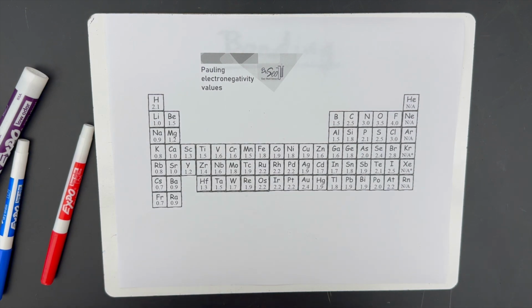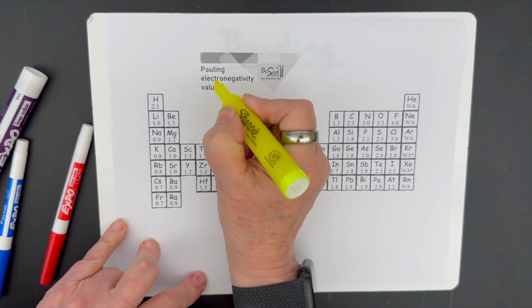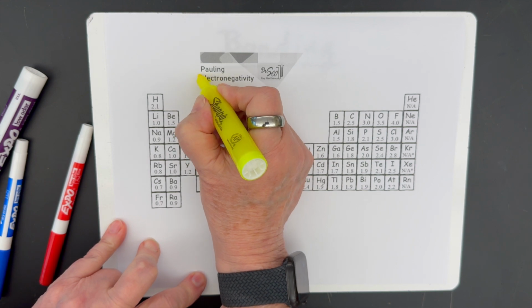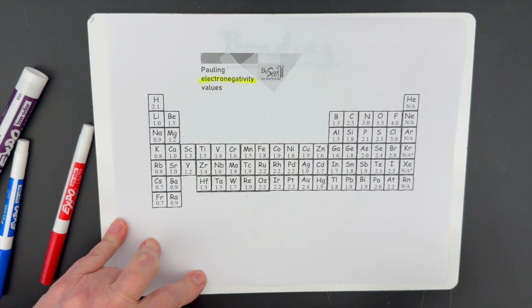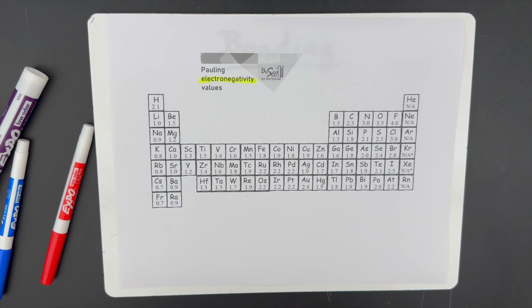When the atoms are different elements, it comes down to this property called electronegativity. Electronegativity is how strongly an atom will pull on the electrons of the next door atom. So it's pulling on somebody else's electrons.